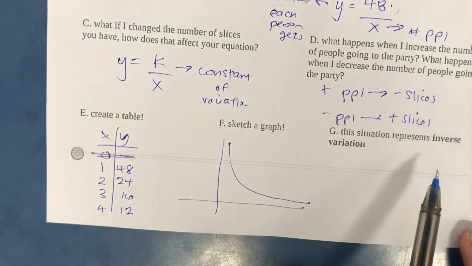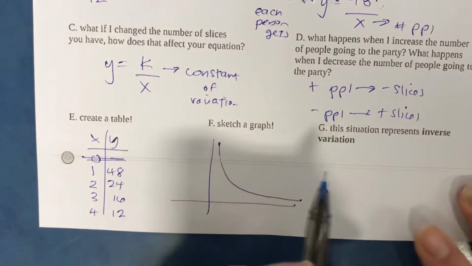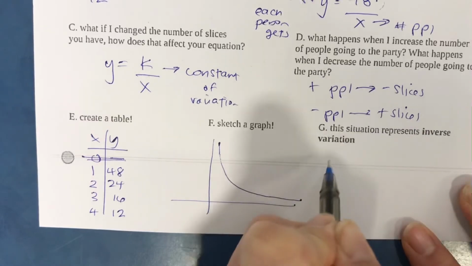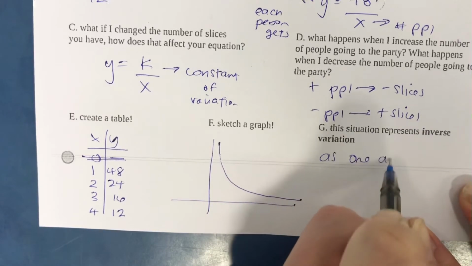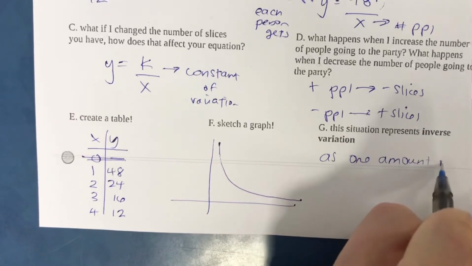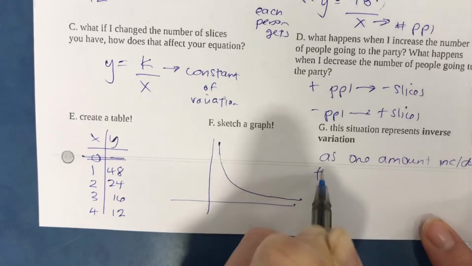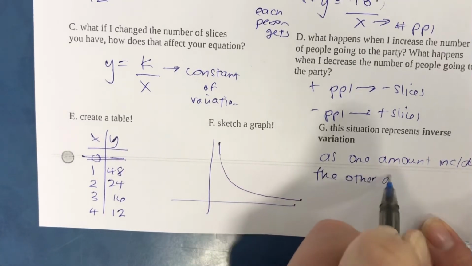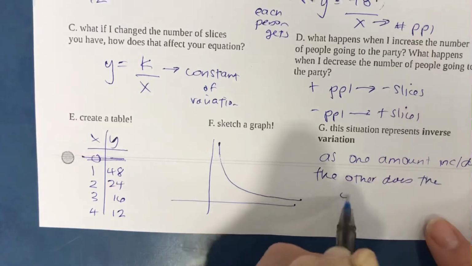So as I said before, this is inverse variation. Just described here, as one amount increases or decreases, the other does the opposite.